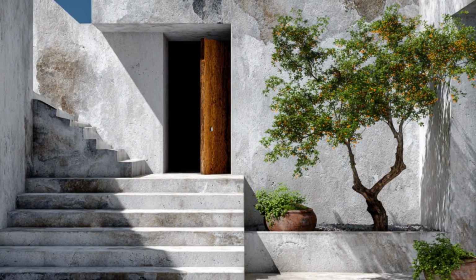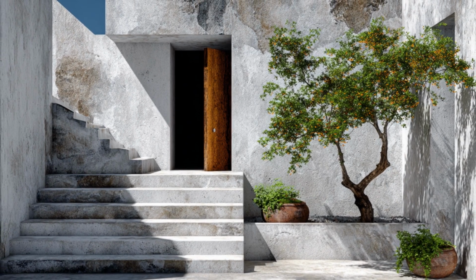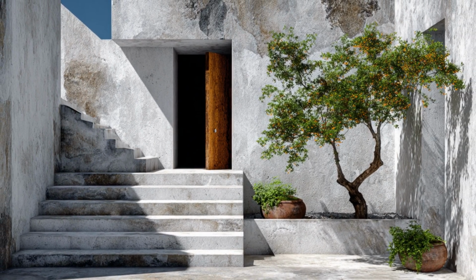In parts of Europe or Latin America, brutalist homes often embrace rougher textures, reflecting local traditions and building methods.